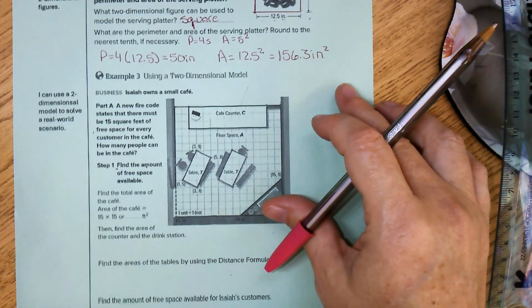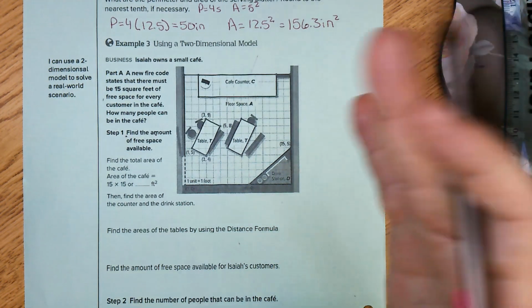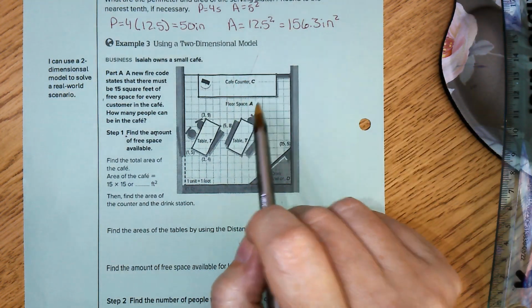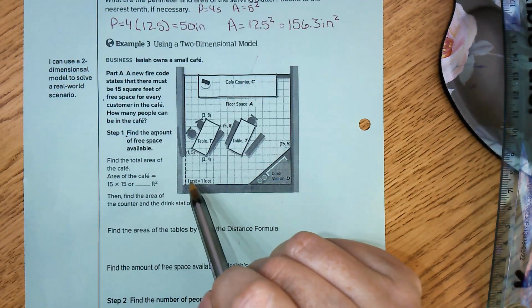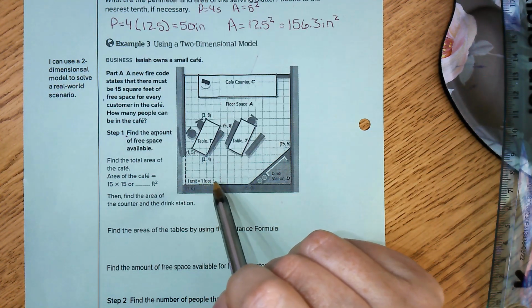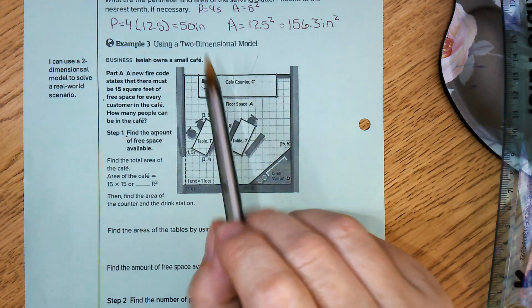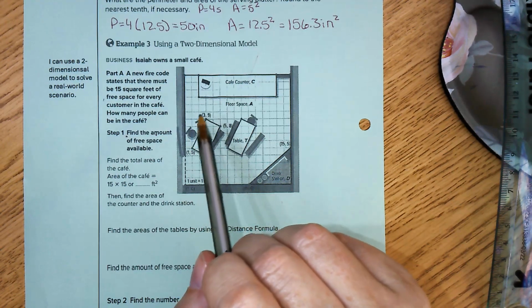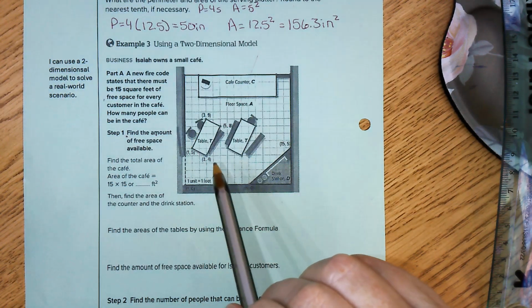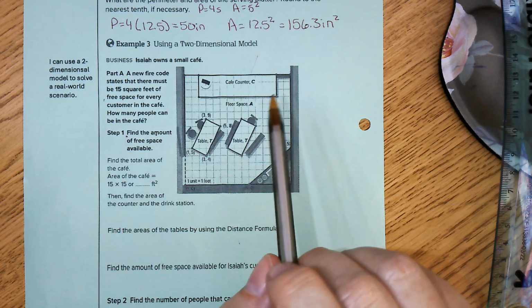All right, so let's have a real world application. This real world application is a small cafe. It is a 15 by 15 cafe. Each unit on the ground equals 1 foot. That's a standard conversion when you see little floor plans. And we're going to find out how much actual free space is in here to see what is the max occupancy we can have for our fire code.